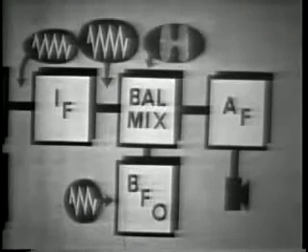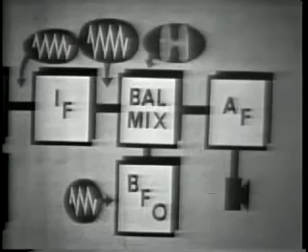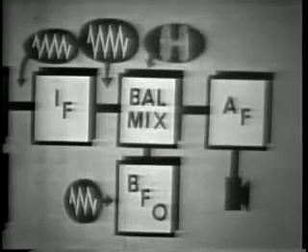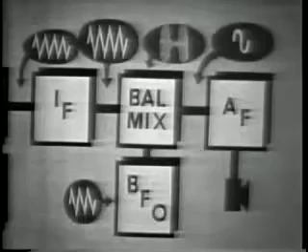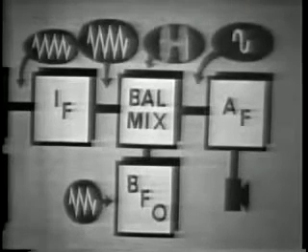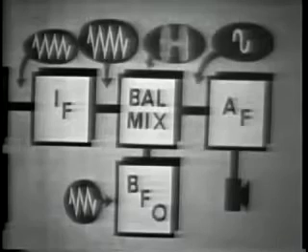The IF, the BFO signal, an upper and lower sideband, or a constant carrier with sidebands of the audio difference. The resulting phase relationships restore the original envelope variations, and we can easily detect our audio.